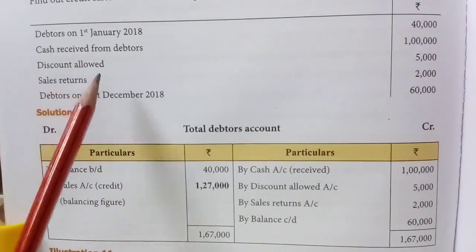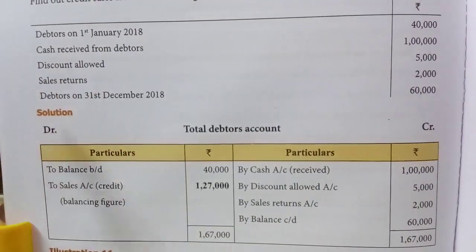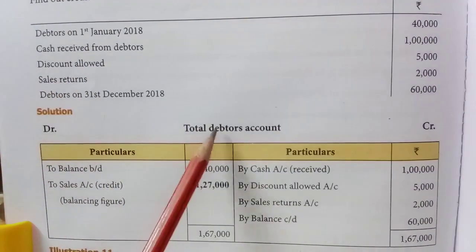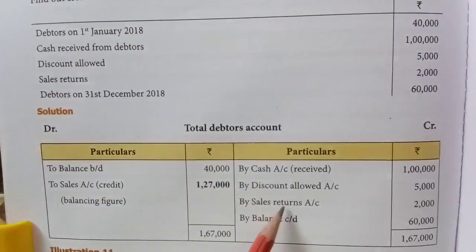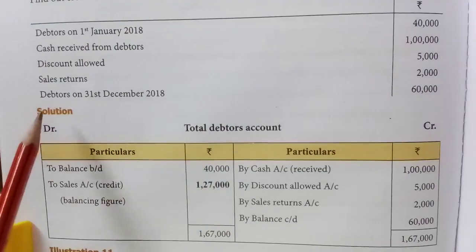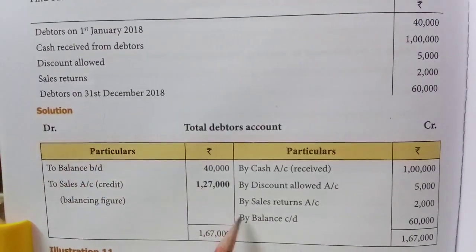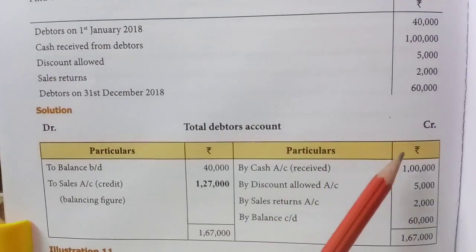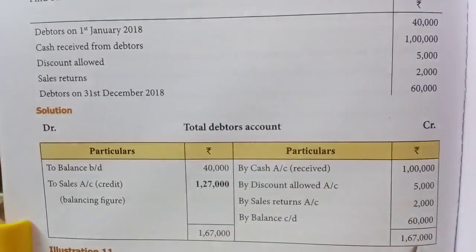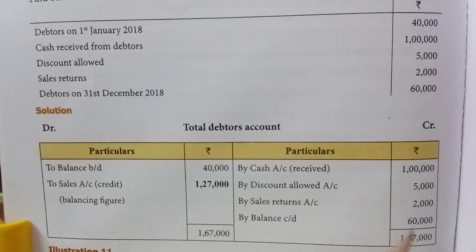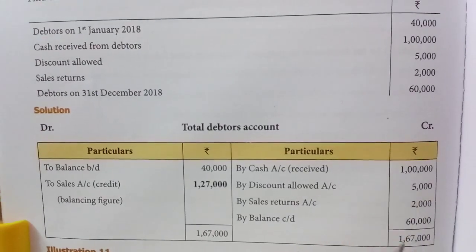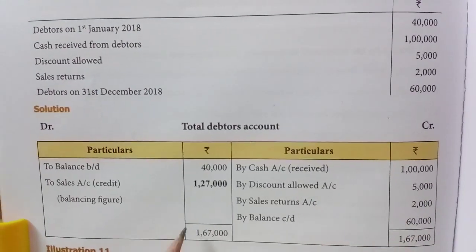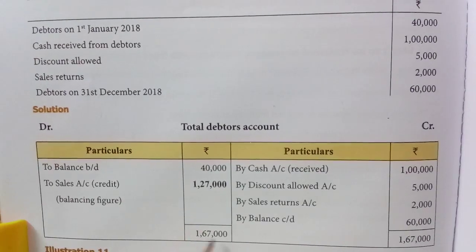Sales return. Sales return also, because goods come in, that is debit. Debtors credit. So credit side, by sales returns. Then the last one, closing balance, by balance carried down. We have entered more on the credit side, so add and write all the amounts as I explained to you yesterday. In the same way you have to add and write. The same amount you have to write on the debit side also.